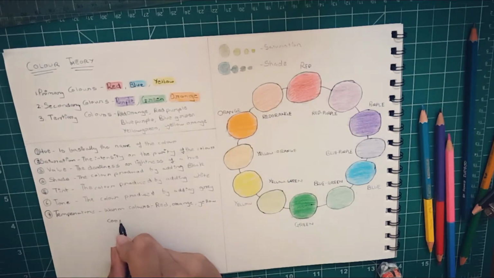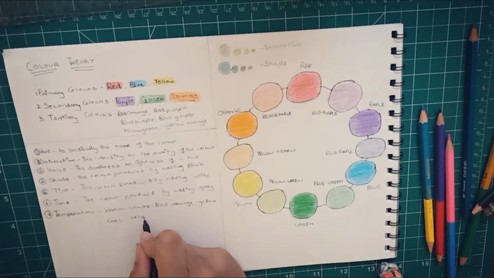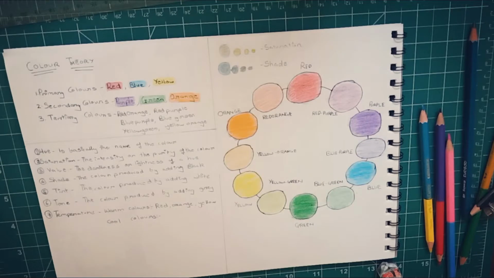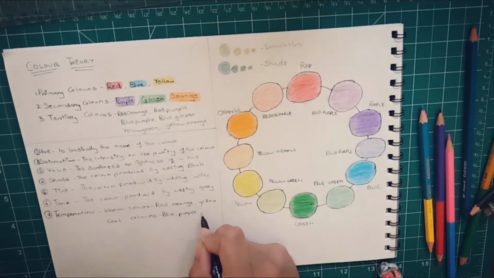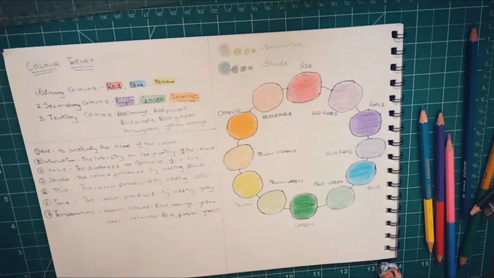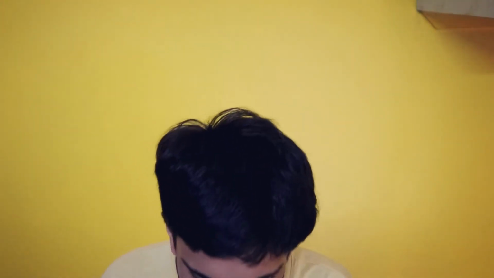Now what are the cool colors? These colors are blue, purple, and green. Now all of these have a mix and match with primary colors and secondary colors. In warm colors you've got two primaries and one secondary.